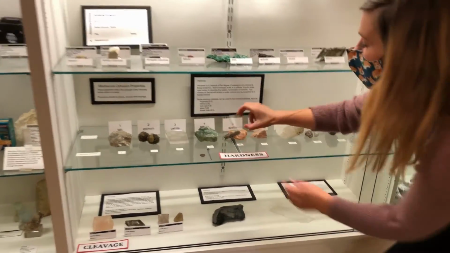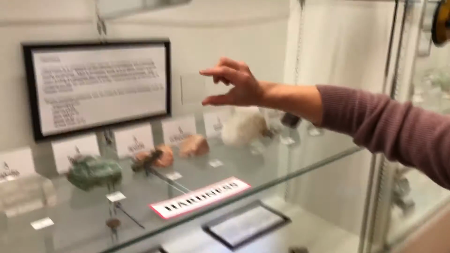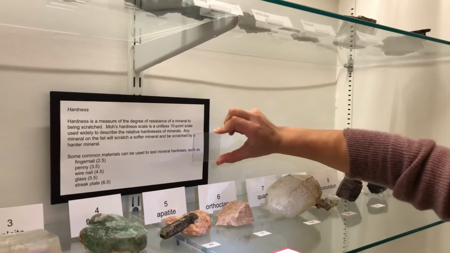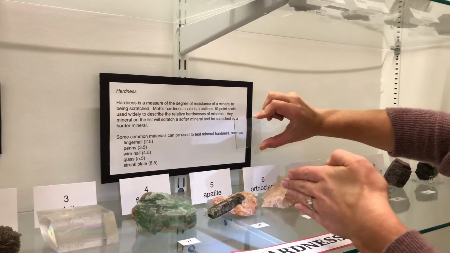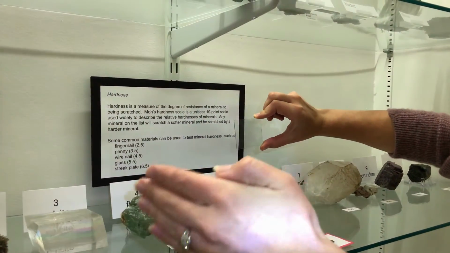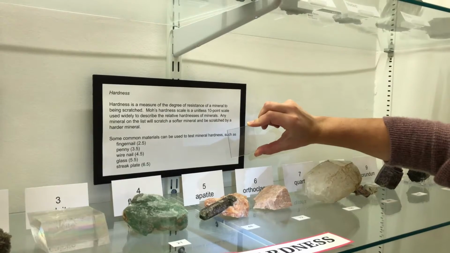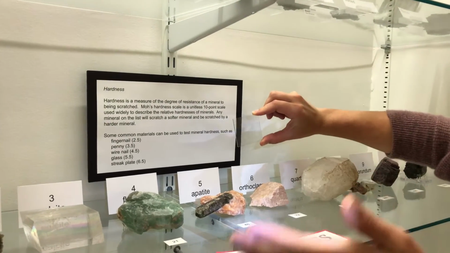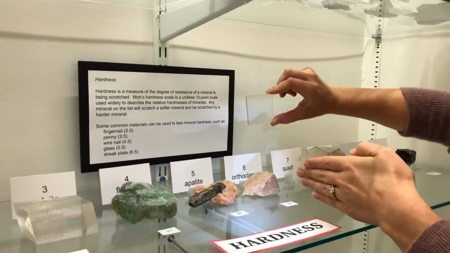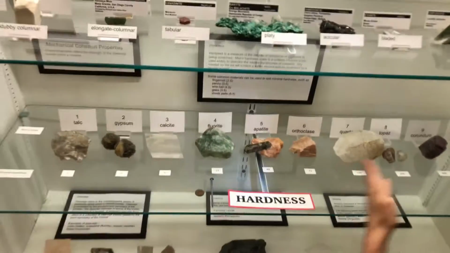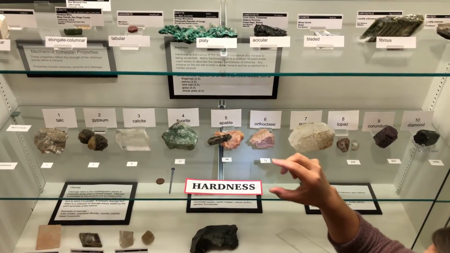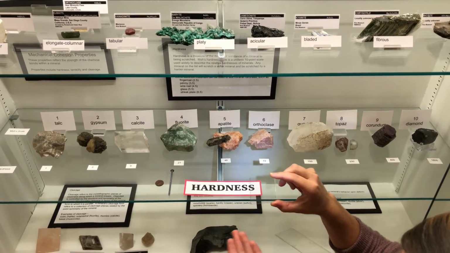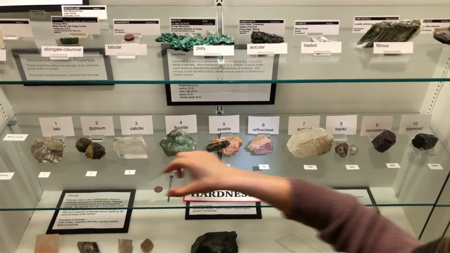But to give you an idea, a glass plate sits right around a 5.5 on the hardness scale, which means that any of the minerals that are below 5 could not scratch the glass plate; rather, the glass would scratch them. And for any of the minerals to the right, 6 all the way up to 10, if we tried to scratch them on the glass plate, the glass would be scratched because they are harder than the glass.